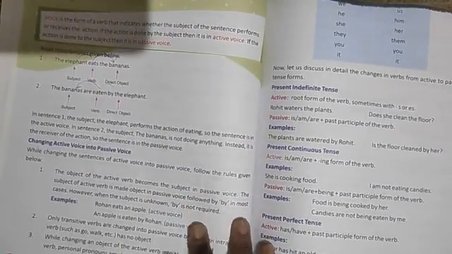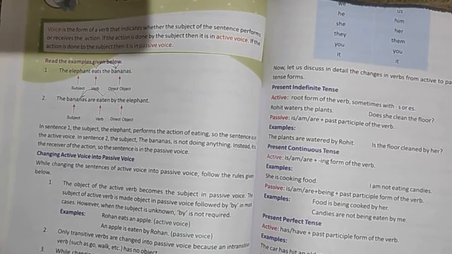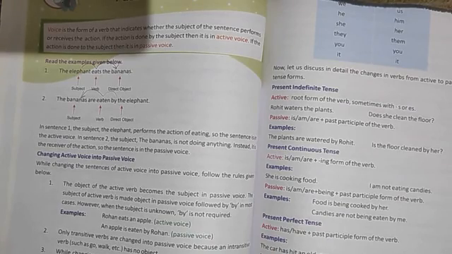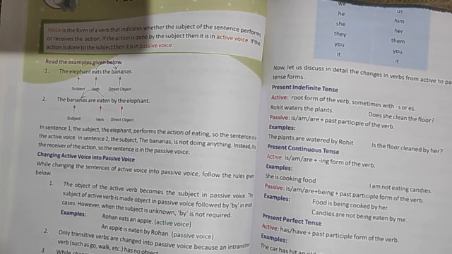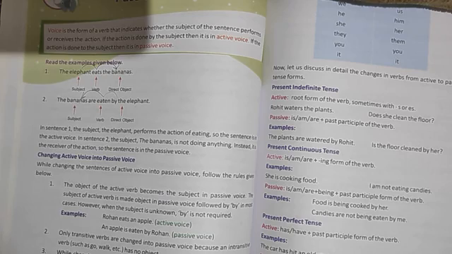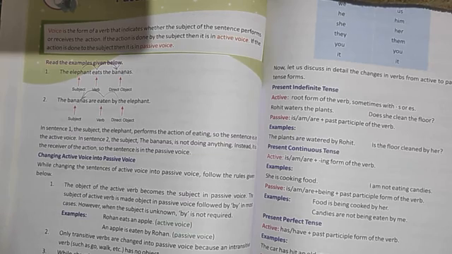Now there are certain rules of changing from active to passive voice. What are they? The object of the active verb becomes the subject in the passive voice, and the subject of the active verb is made the object in the passive voice, followed by the preposition by in most cases.